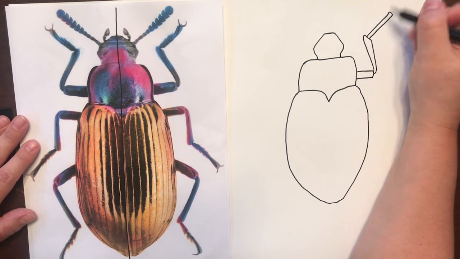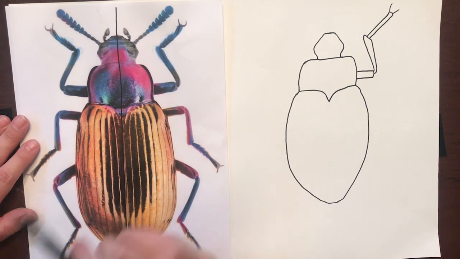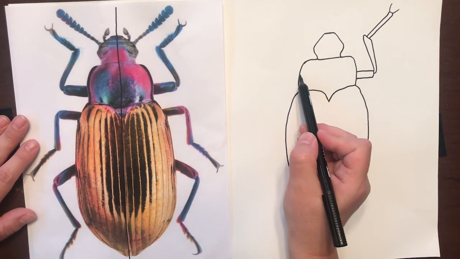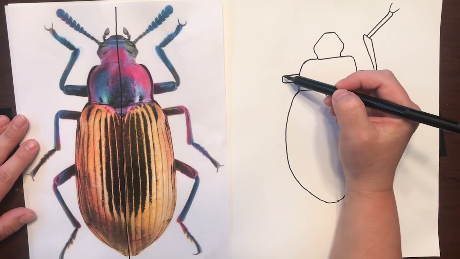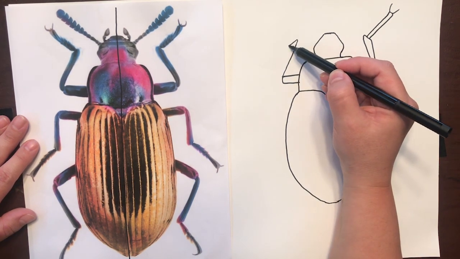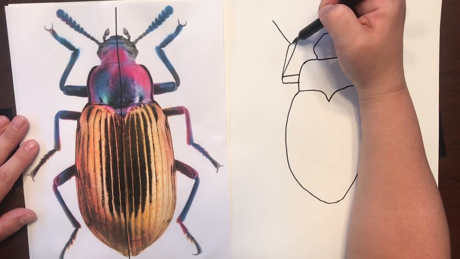Now, I can add those little details on later, but I do know if my insect has symmetry, then I have to draw the same thing on the other side. So I'm going to make the mirror image of this leg the best I can. And then this piece is going to go this way.